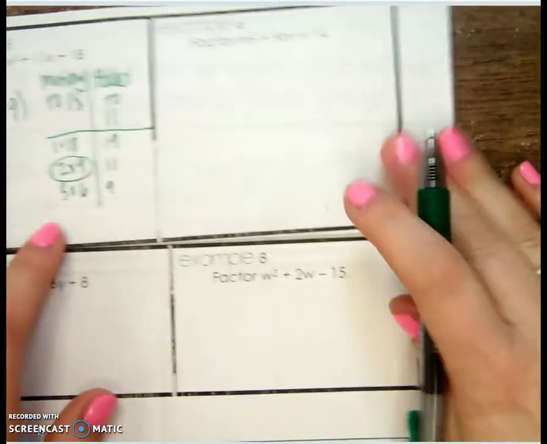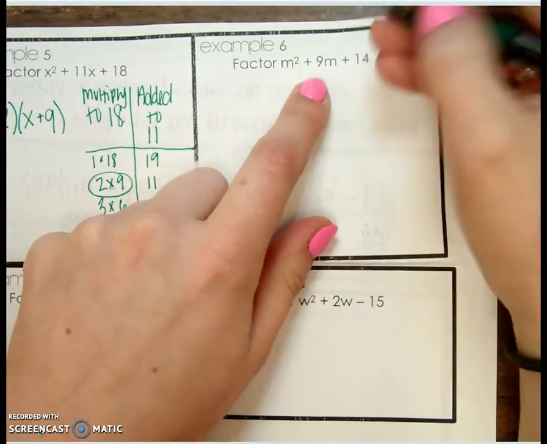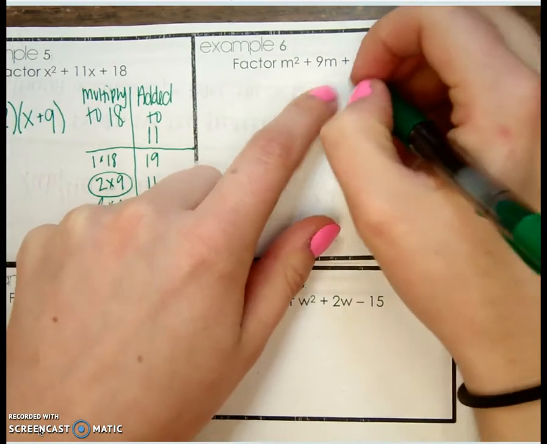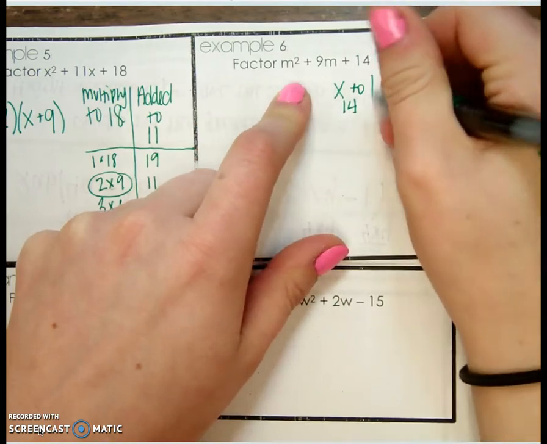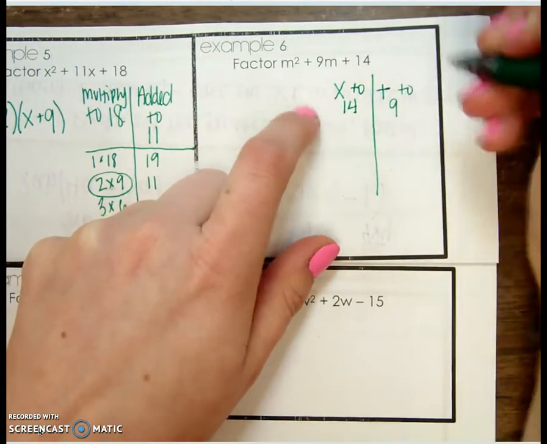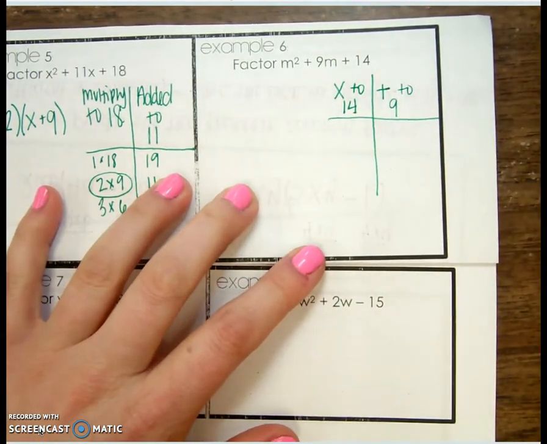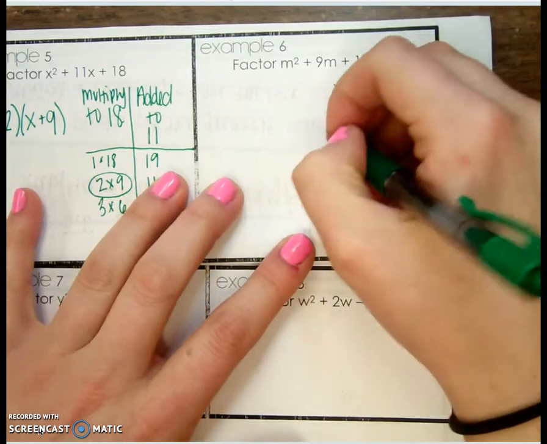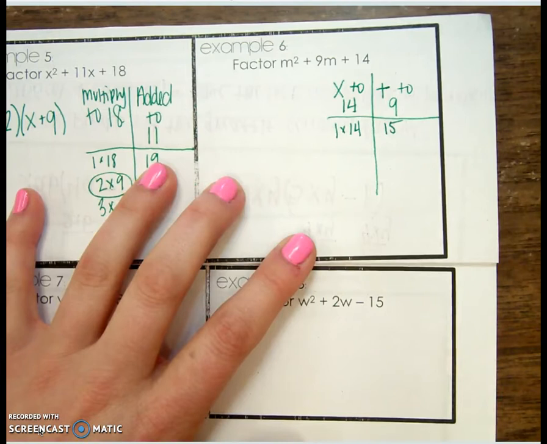All right, so example 6. I'm going to have to find something that multiplies to give me 14 and also adds to give me 9. Well, factors of 14: 1 times 14, but that gives me 15 when I add 1 and 14 together.